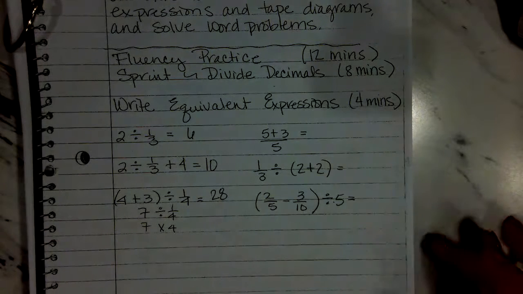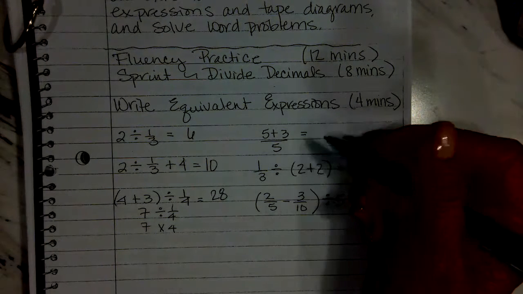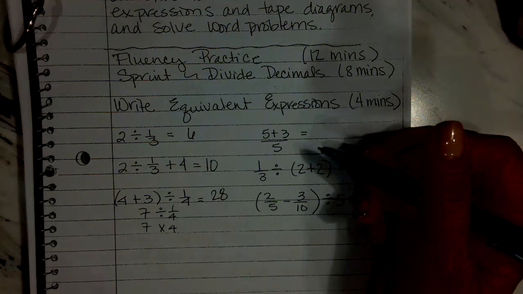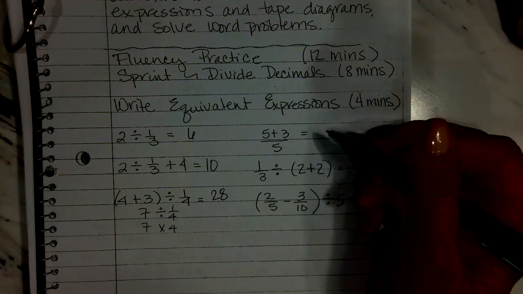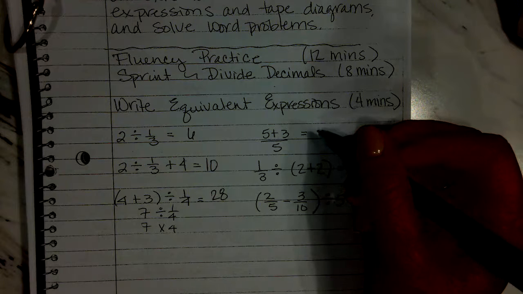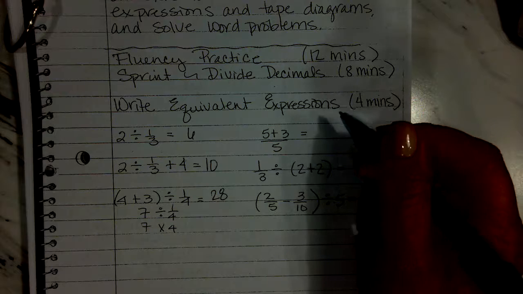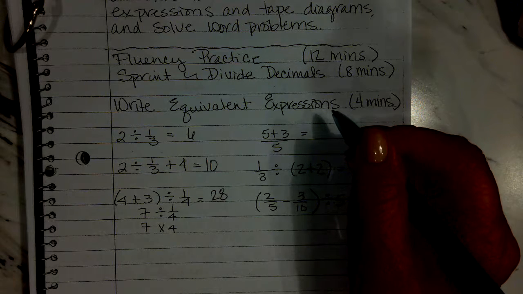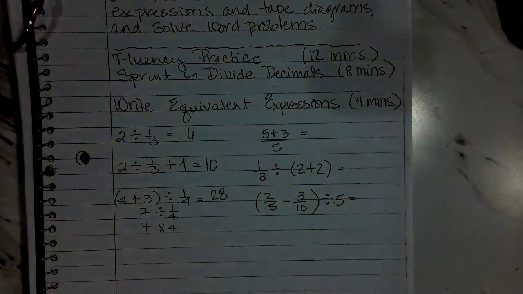All right. What about this problem here? What are we going to do here? We have multiplication or we have division, right? What do you think we should do first?